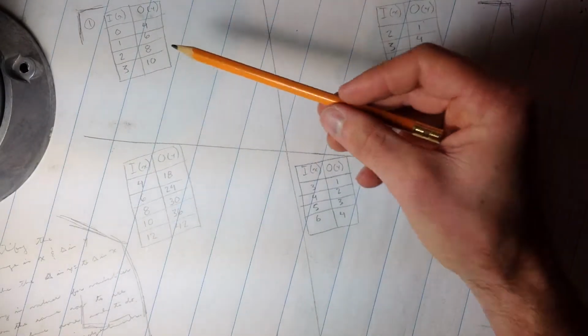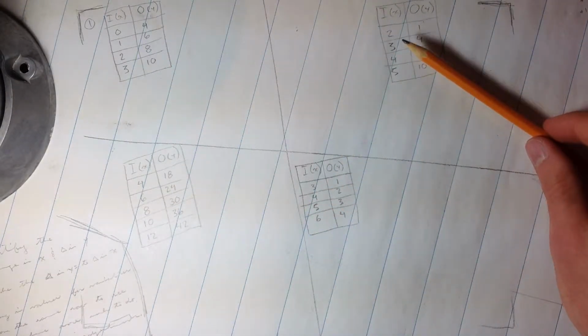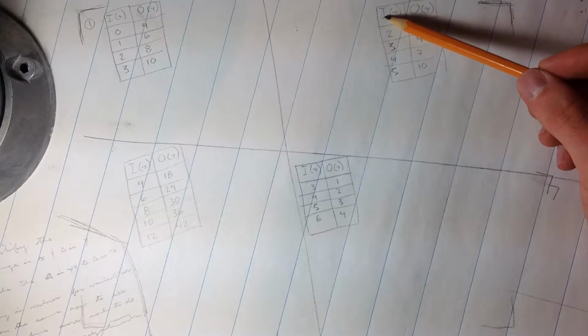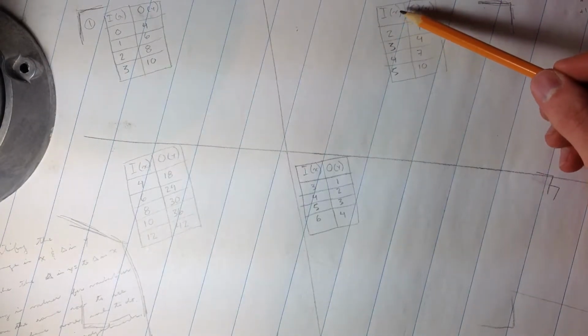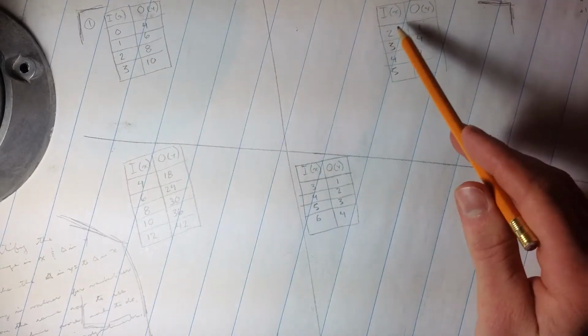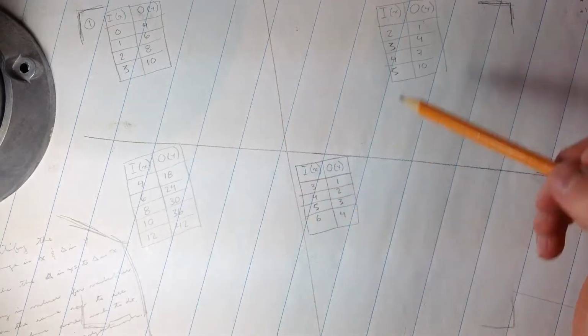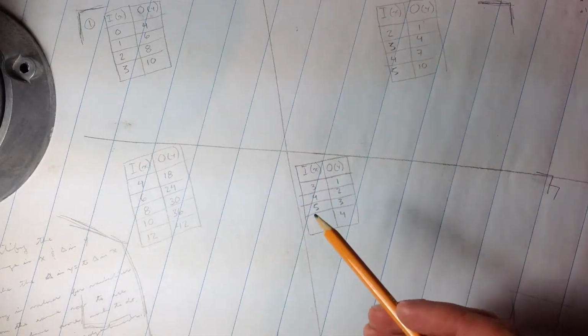Okay, so I've got four input-output tables here. I just have input labeled by I and X and output by O and Y. Didn't have room, so you guys know what those stand for. We're going to go one by one and go through them step by step.